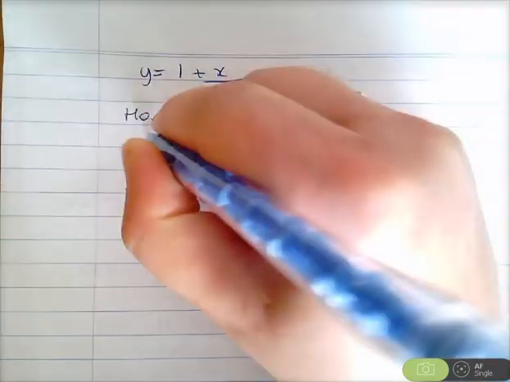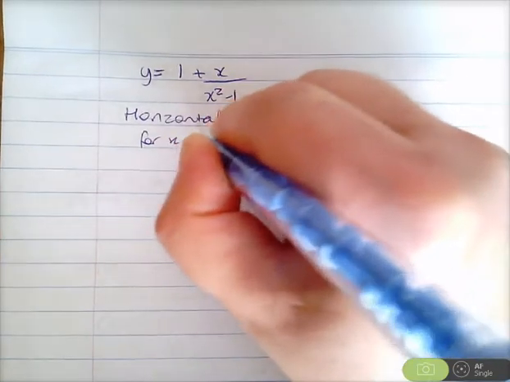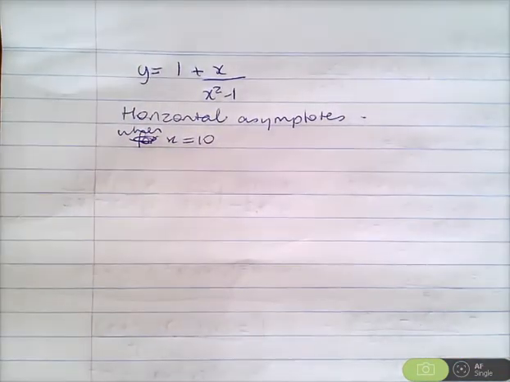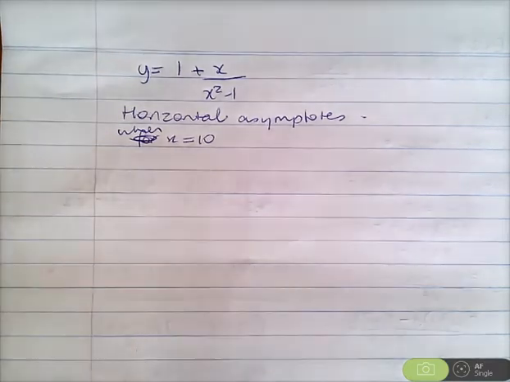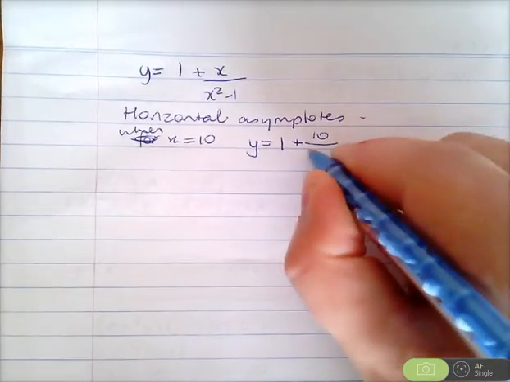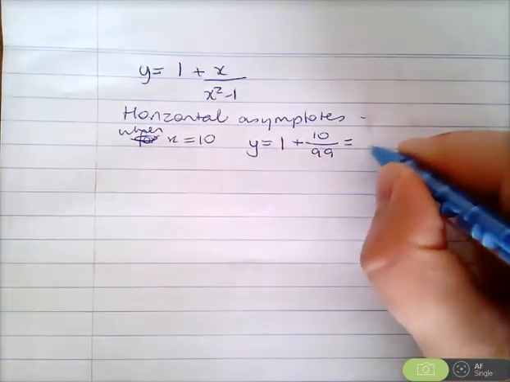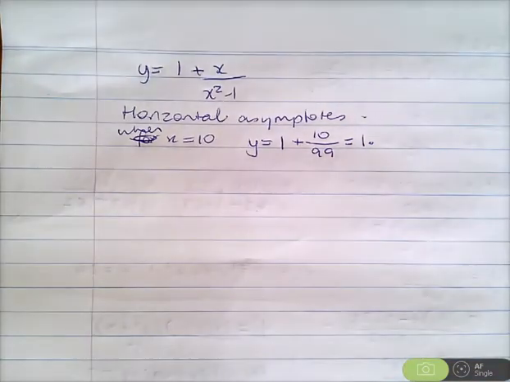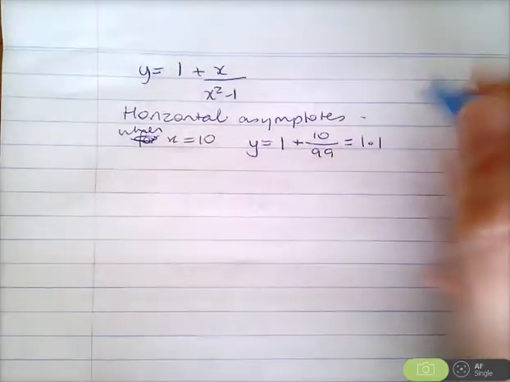So, for large x, we can just substitute when x is 10, or we can find the limit as x approaches infinity. So when x is 10, we get that y is 1 plus 10 over 99, which is a fraction that's just over 1. It's 1 plus 10 over 99, which as a decimal is approximately 1.1.